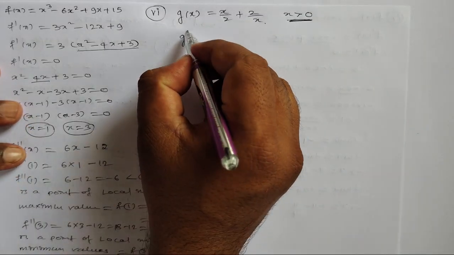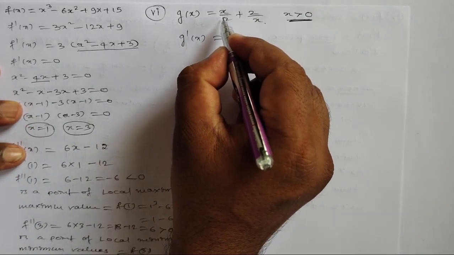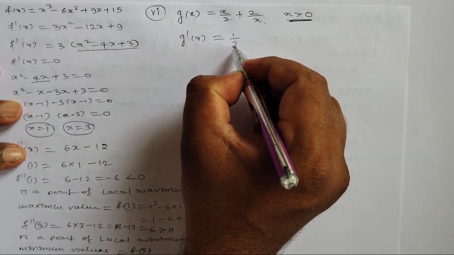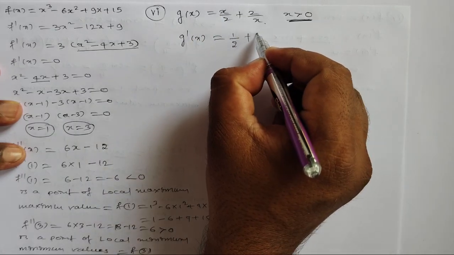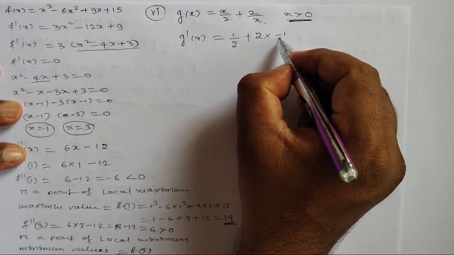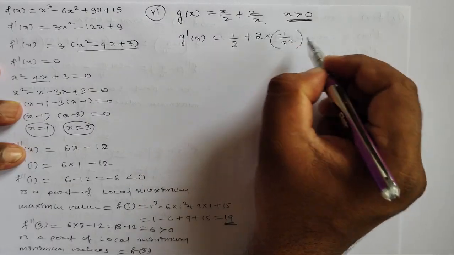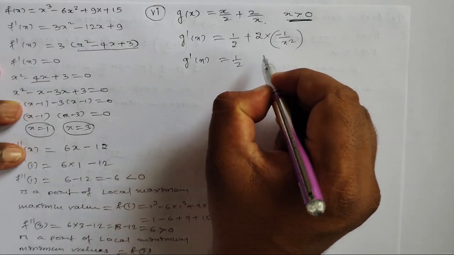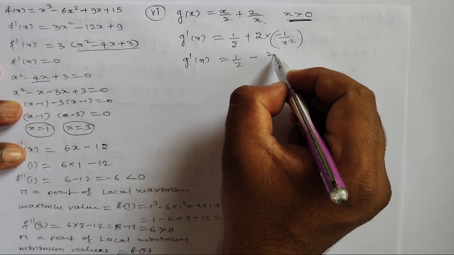Now differentiate with respect to x, g dash of x is equal to, so we 1 by 2 constant take outside, derivative of x becomes 1, that is 1 by 2 plus 2 constant take outside. What is the derivative of 1 by x? Derivative of 1 by x is minus 1 by x square. Okay. Next, g dash of x is equal to 1 by 2 minus 2 by x square.